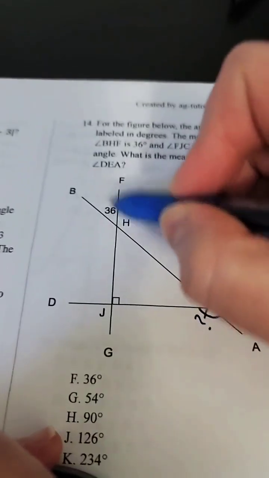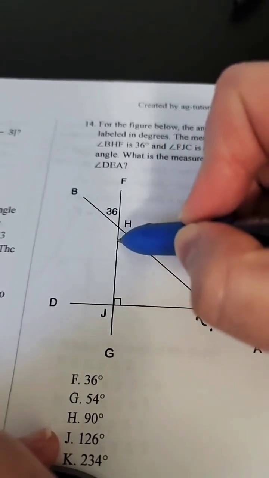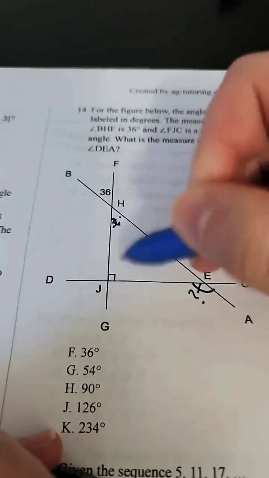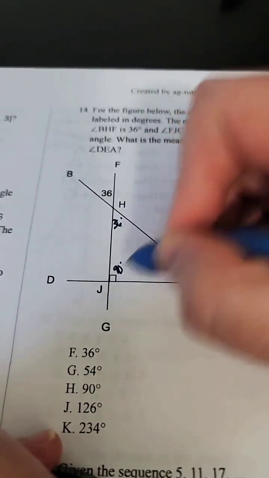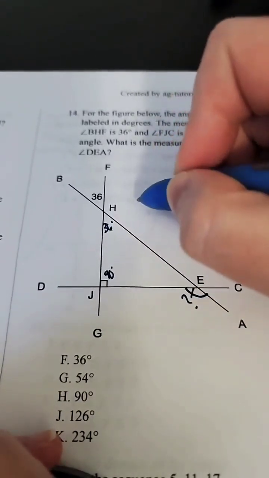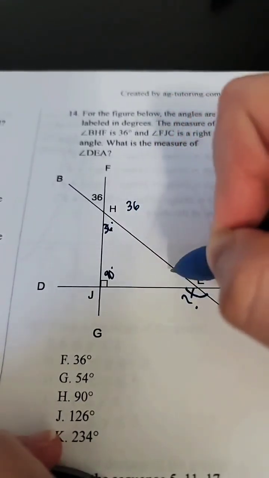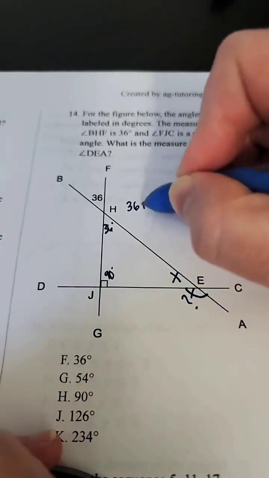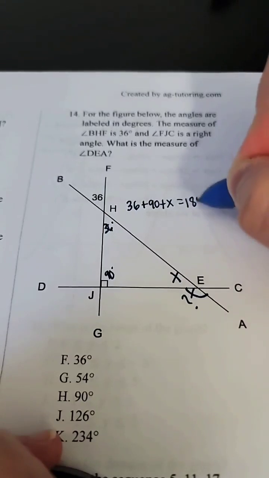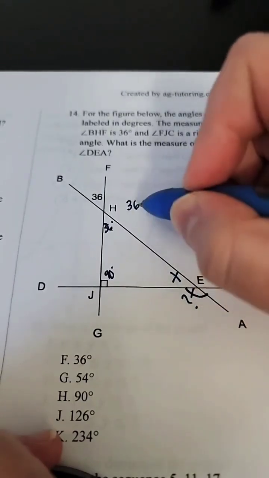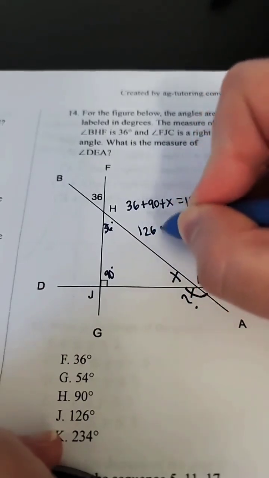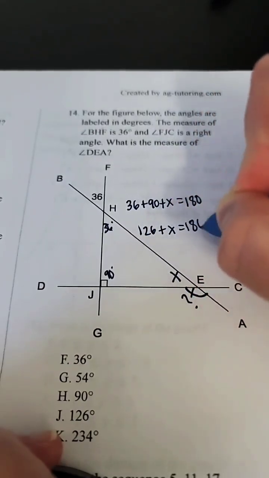Now, I see vertical angles right here. Vertical angles are always equal to each other. So this is 36. And I know that there's a triangle right here. I know that this is 90 degrees because a right angle is 90 degrees. I know all the inside angles of a triangle add up to 180. So that means that 36, and I'll call this x right here, 36 plus 90 plus x are all inside of a triangle, so they have to equal 180 when I add them up. Well, 36 plus 90 is 126, plus x is equal to 180.